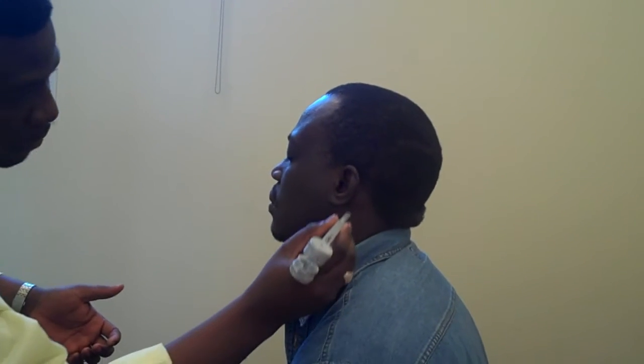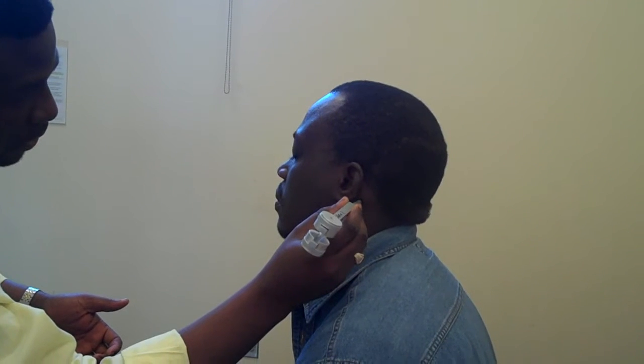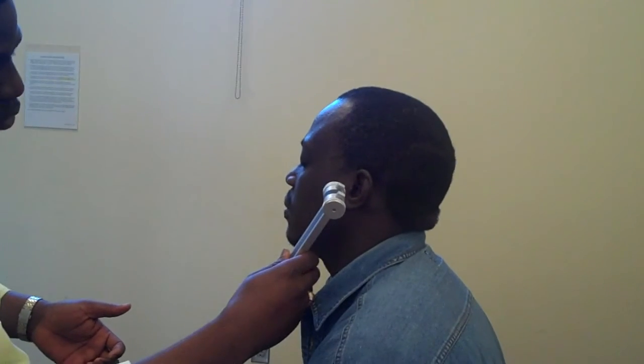Going to put it on your mastoid bone. Tell me when you stop hearing it. Yes. And then I'm going to put it to your ear. Normally, air conduction is greater than bone conduction, and that is normal. Inability to hear the noise is abnormal, and further testing will be required. After that, we're going to assess the cranial nerve 9 and 10.